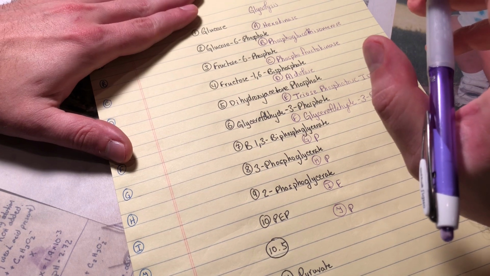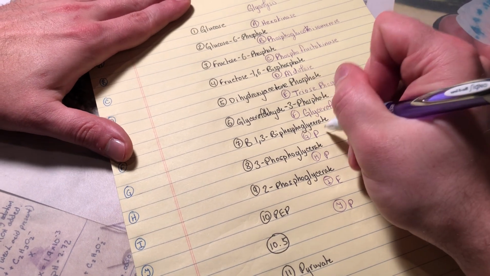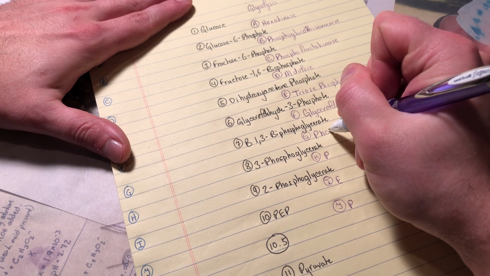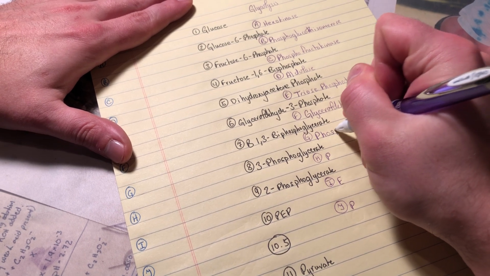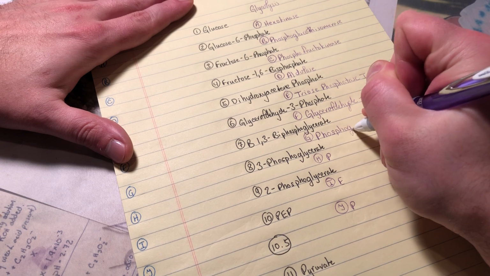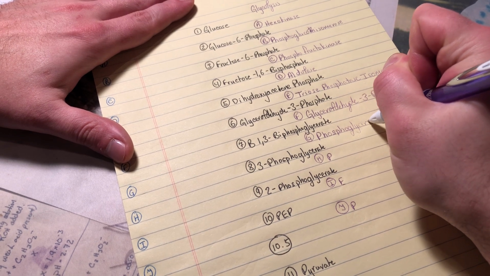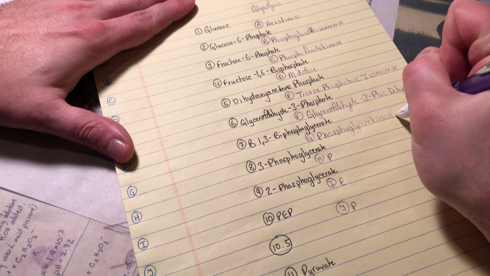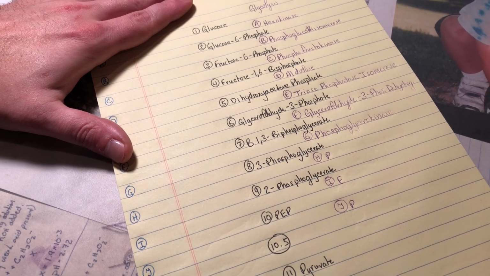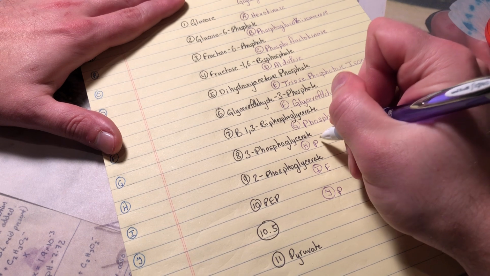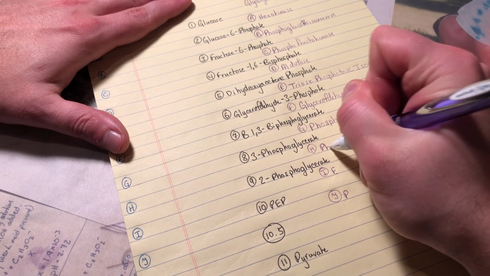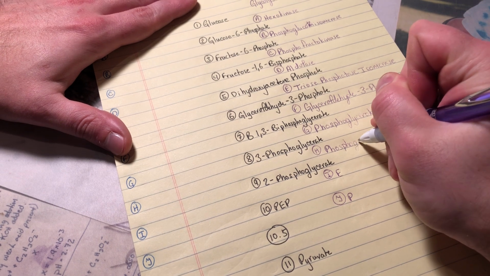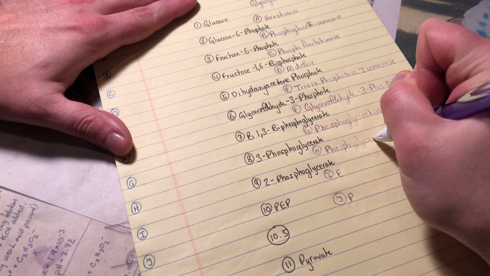Okay. The next thing is a P, and this one you kind of get for free too. This is phosphoglycerokinase. Followed by phosphoglyceromutase, which you also kind of get for free. You get one, you get the other. Glyceromutase.